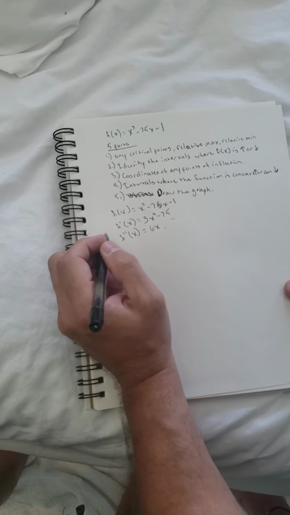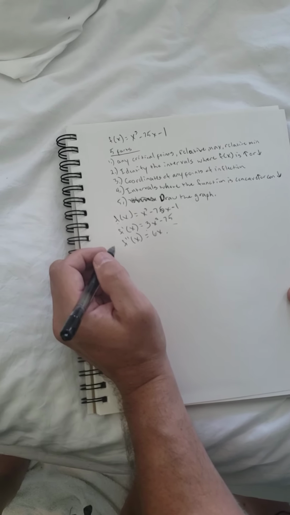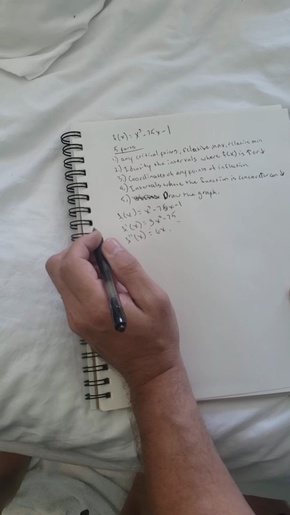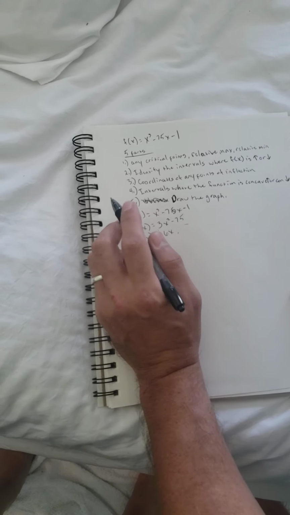So I'm going to find relative max and relative min. Or actually, I'm going to find critical points.